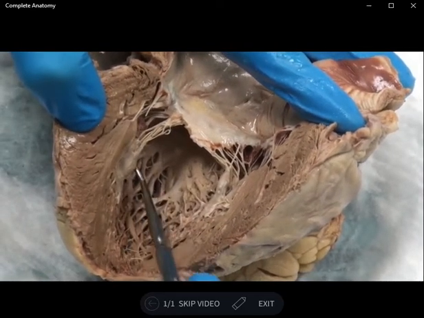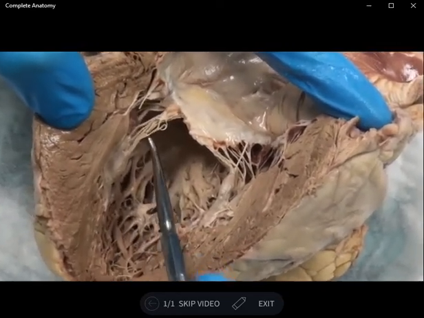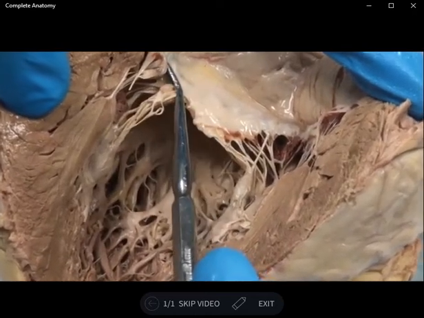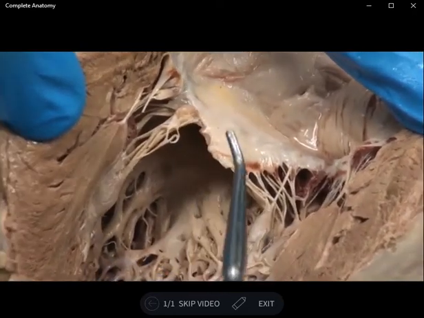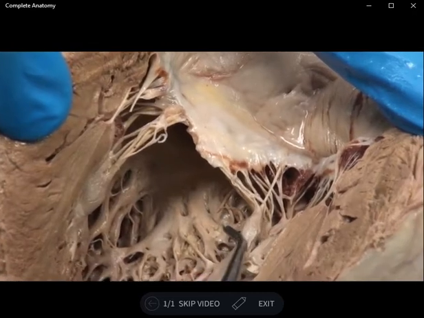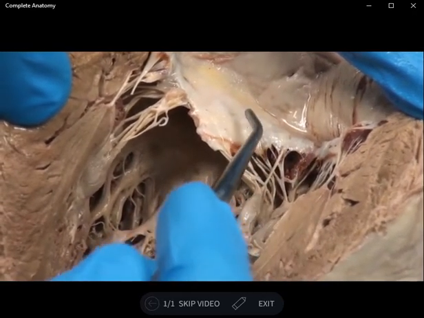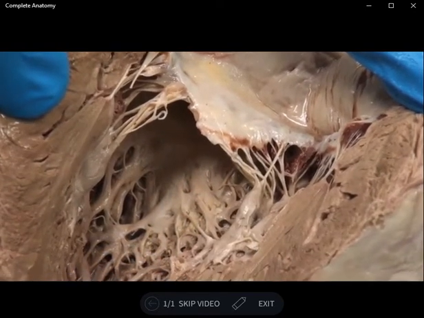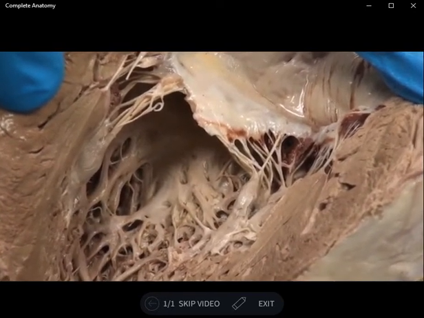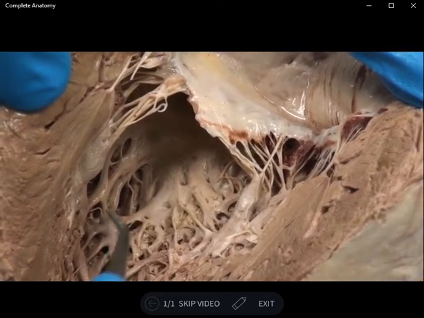Inside the left ventricle, we see a papillary muscle here and its chordae tendineae attached to a cusp of the mitral valve. This is its anterior cusp. Here we see a papillary muscle and its chordae tendineae attached to this cusp of the mitral valve. This is its posterior cusp. Unlike all the other valves of the heart, the mitral valve only has 2 cusps.